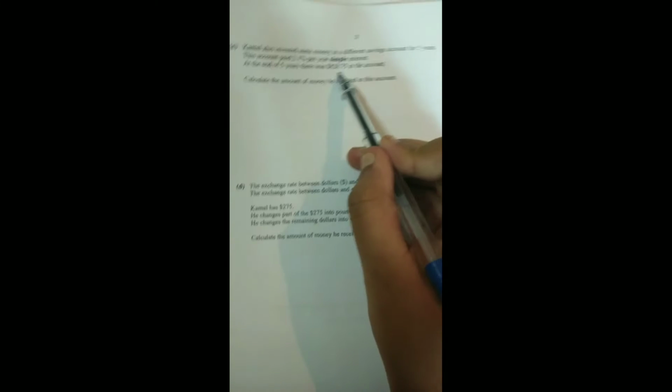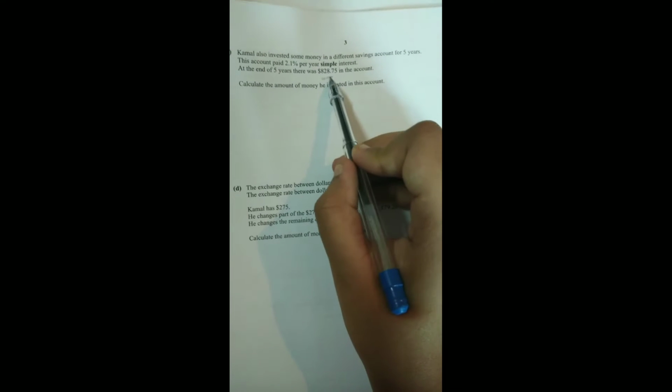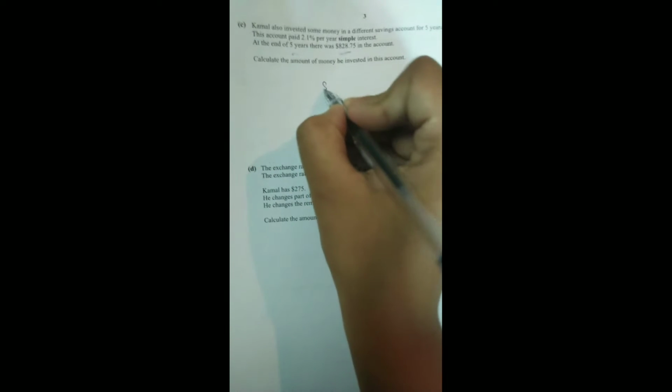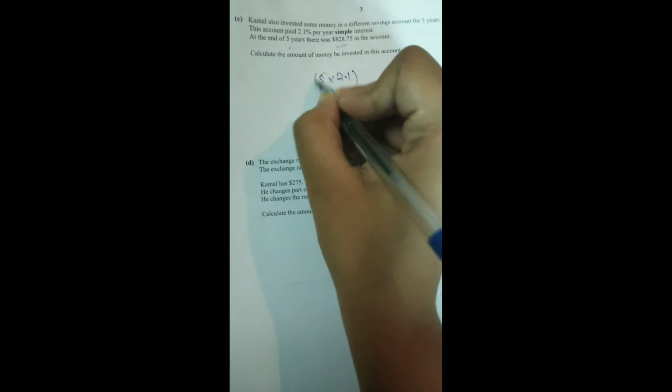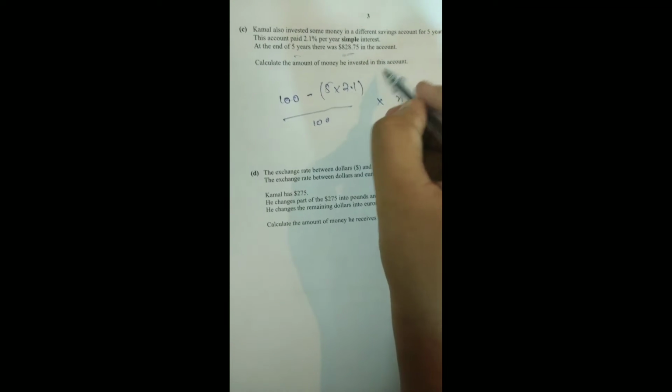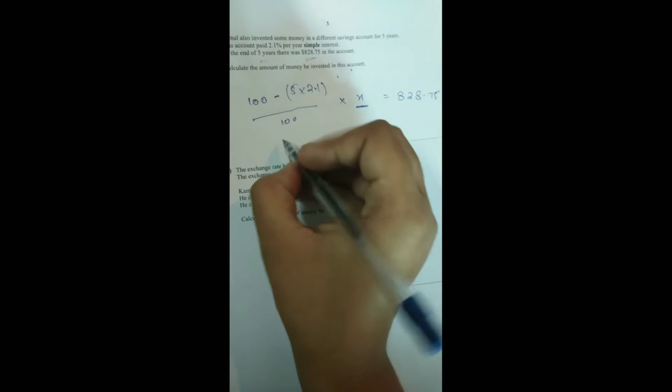When there is this type of question where the final value is given and you have to take out the initial value, what will you do? This is of 5 years, so we will multiply 5 by 2.1 and divide by 100. That would be the percentage over 100. This would be the percentage into x. We don't know this value, that is what he invested. And what is the remainder that he has? That is 882.75. By solving this, we will get the answer.